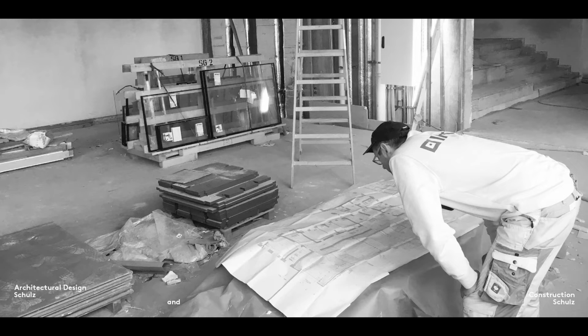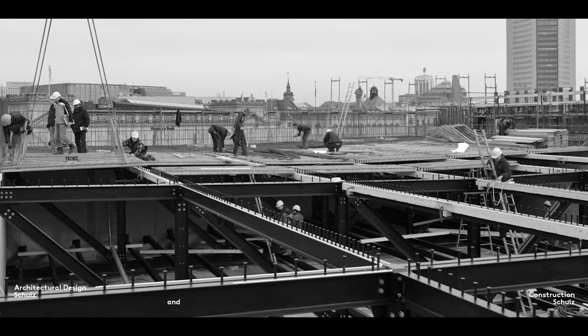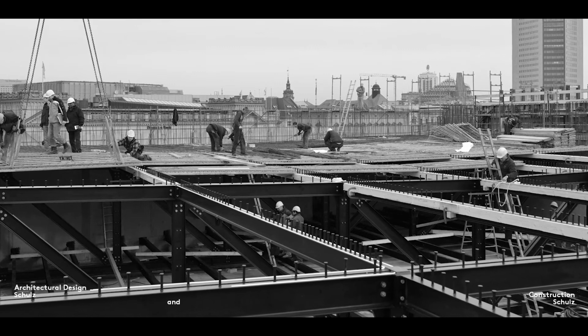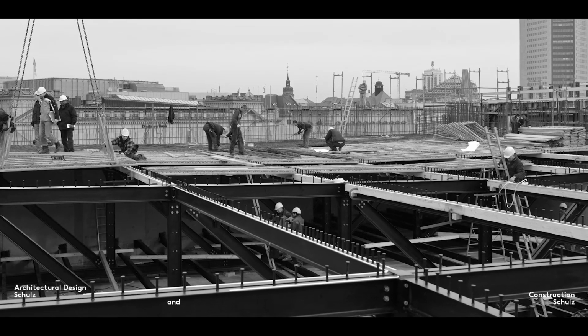Our drawings tell the builders on site what to do, how to construct a building. They are the architect's way of giving instructions, and builders must be able to understand and follow them. Architectural drawing is a language shared by everyone working on a building project.